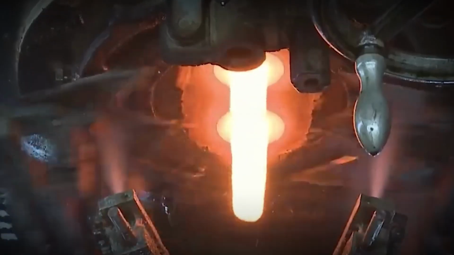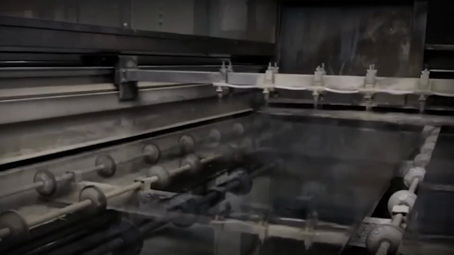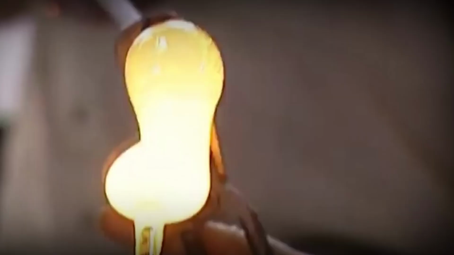Glass factories aim for near perfection because even small defects can compromise strength or usability. Modern factories often have automated inspection systems that detect tiny scratches, bubbles, or warping.